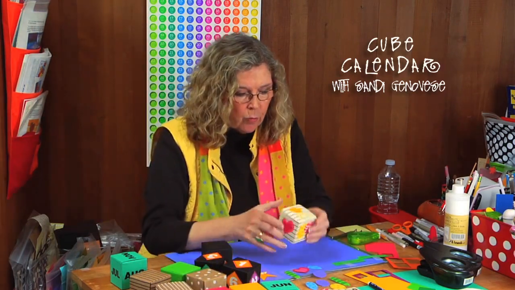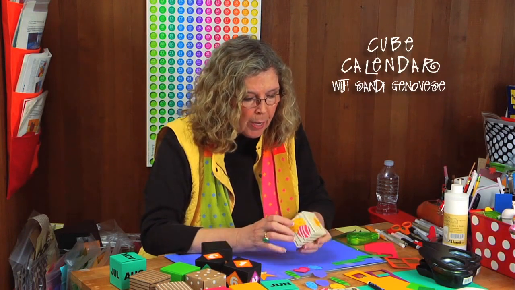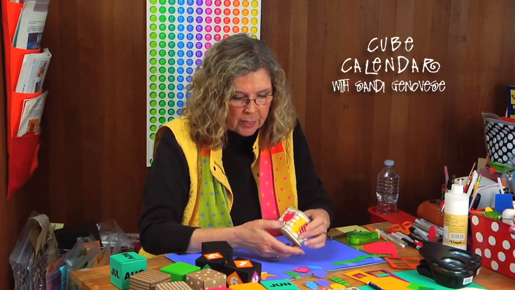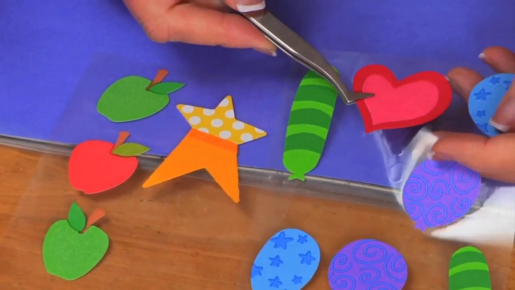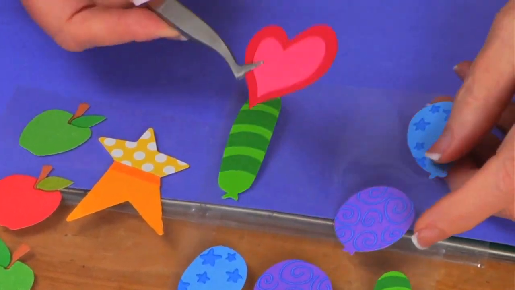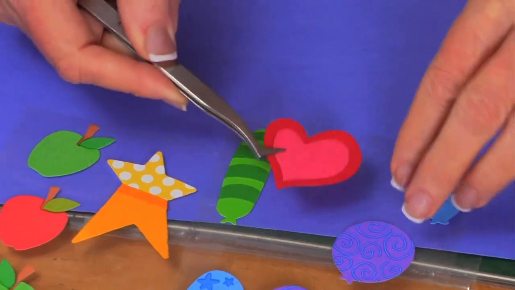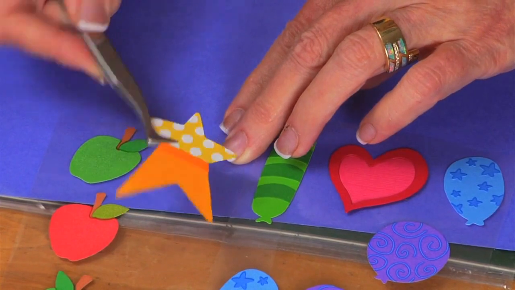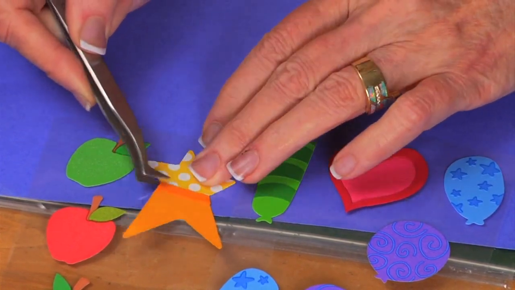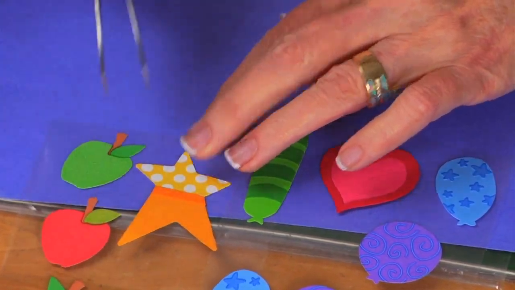Now for the decorative one, I used decorative scrapbook paper that had a stripe pattern already on it. And if you look at the table, I've kind of mixed them together, but I'll lift this up so you can see. The balloons are from the sticker sheet. The hearts are die cuts that I've just layered a couple colors together. The star is a die cut that I've just added some detail, and the apples are stickers.